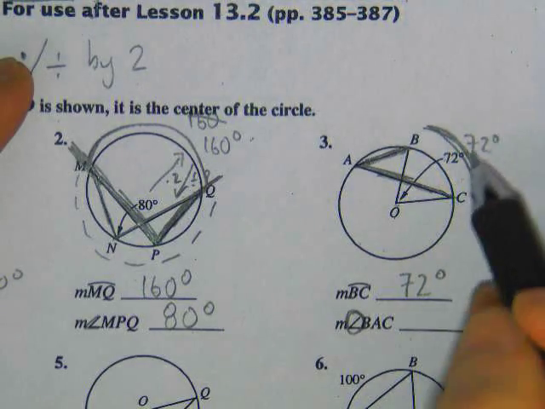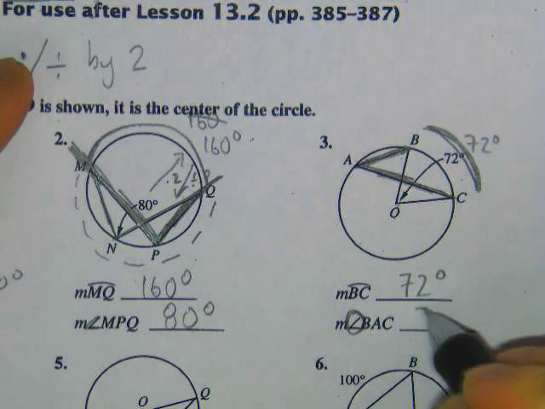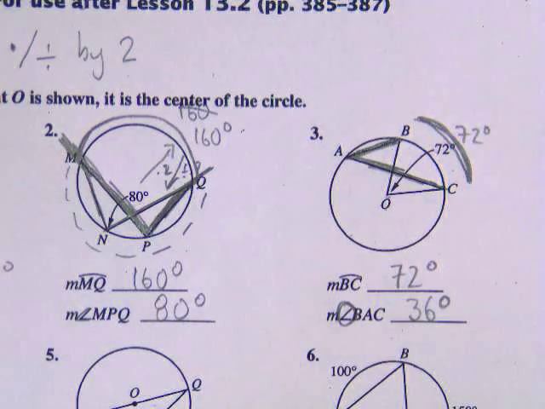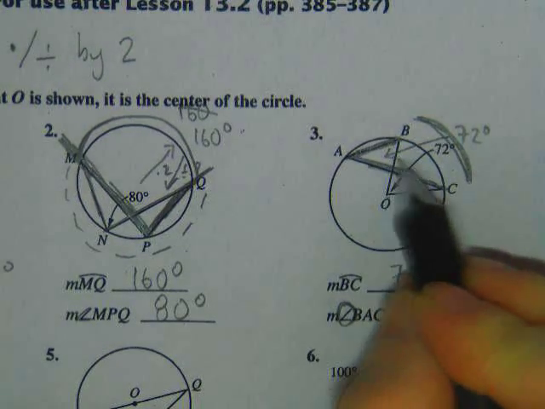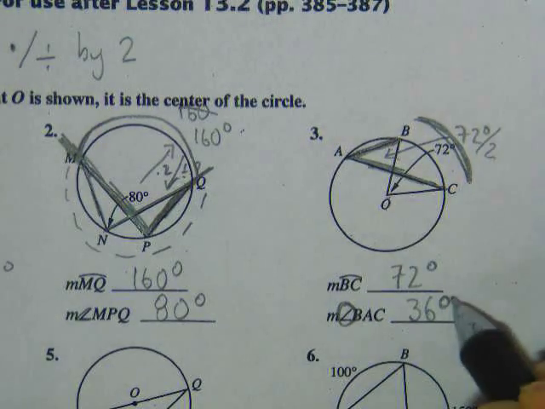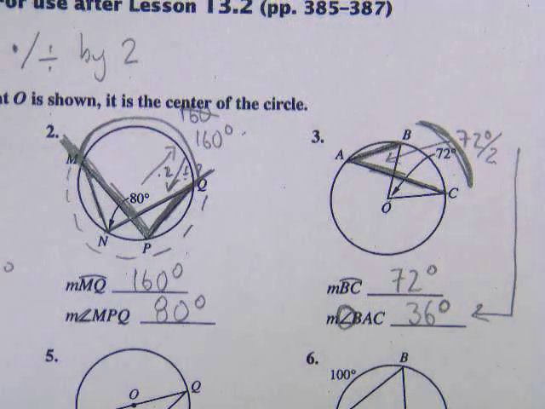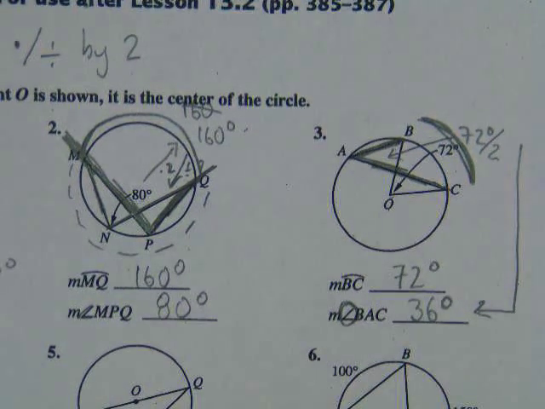So then, if we go out to go in, it's just half, which is 36 degrees. This going in, we're going to divide by 2, and that gets us 36. Okay. A few more here. Keep practicing.